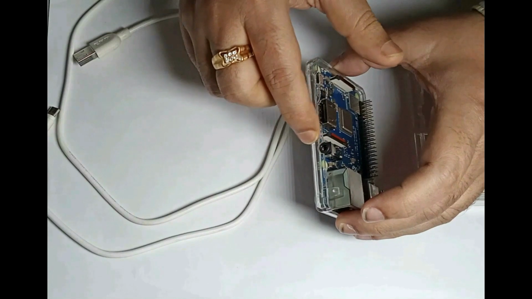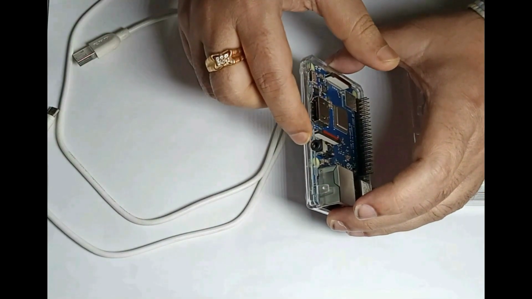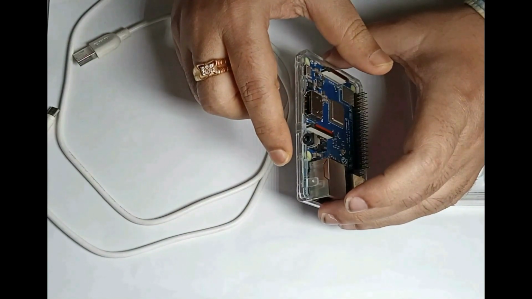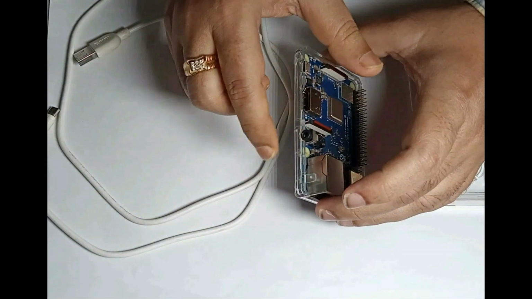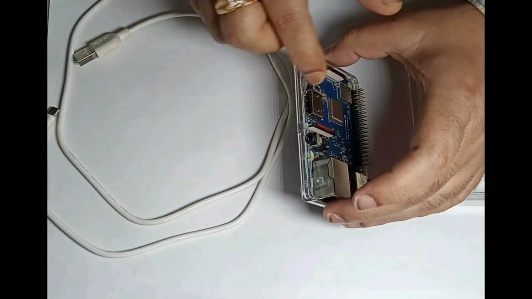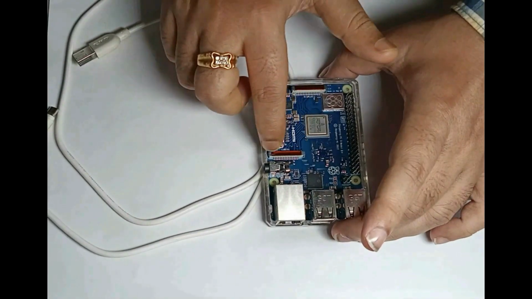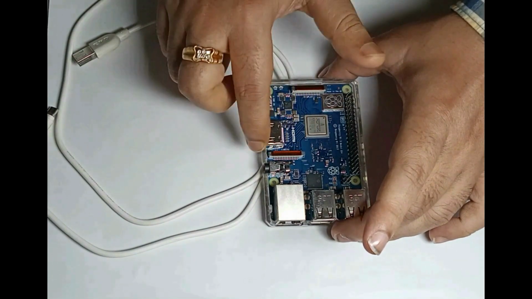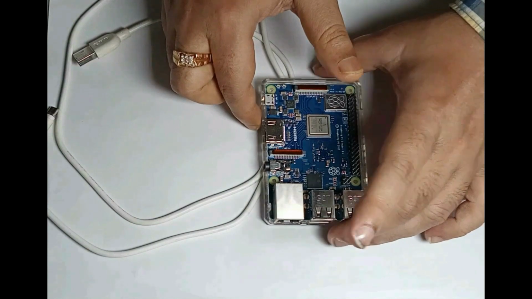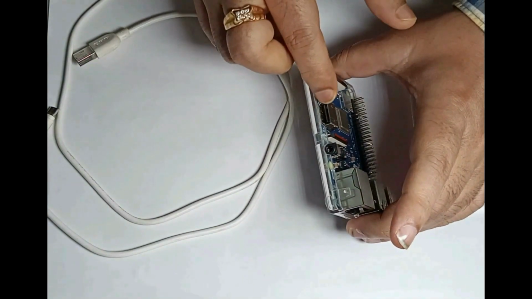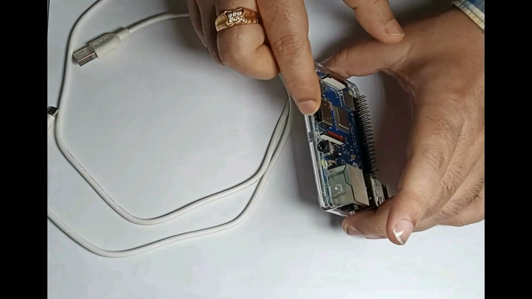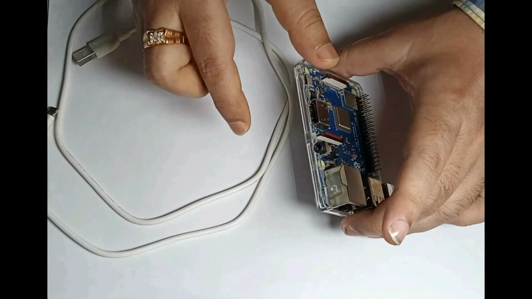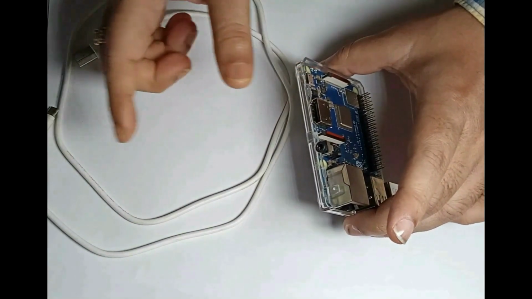This is audio port where you can connect your headphone and microphone or speaker. This is Pi camera slot where you can connect your Pi camera. This is HDMI port through which you can connect your LCD display or monitor or TV, whatever you want.